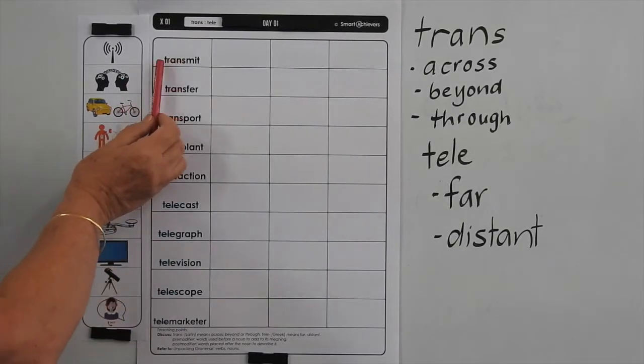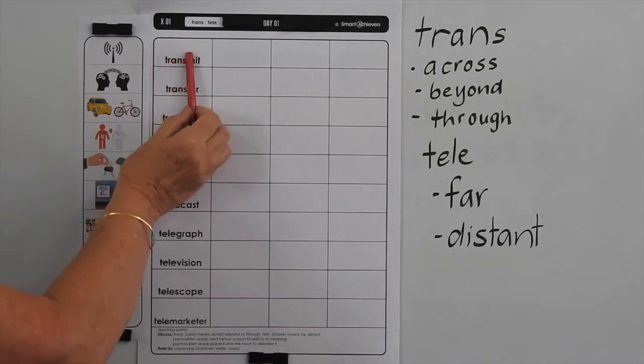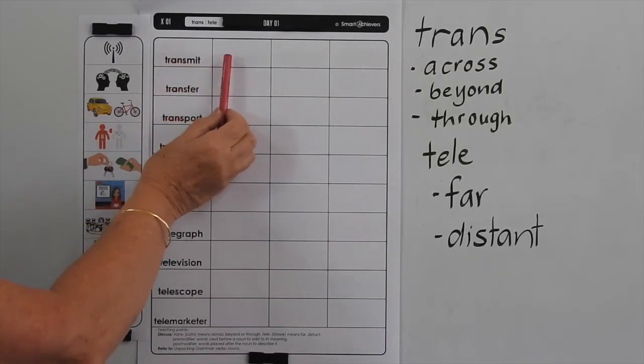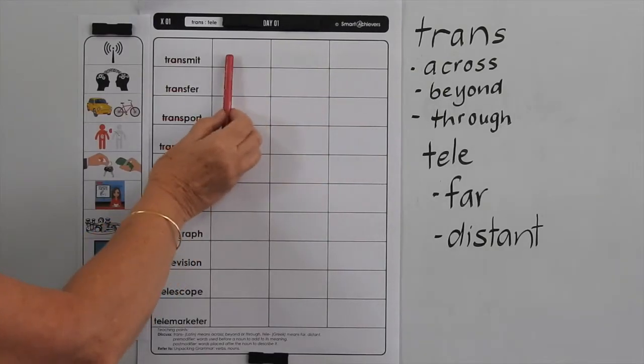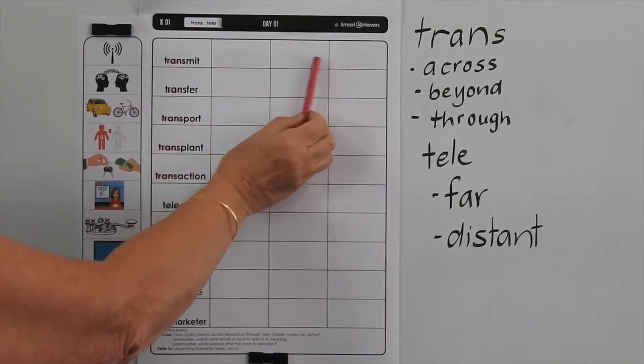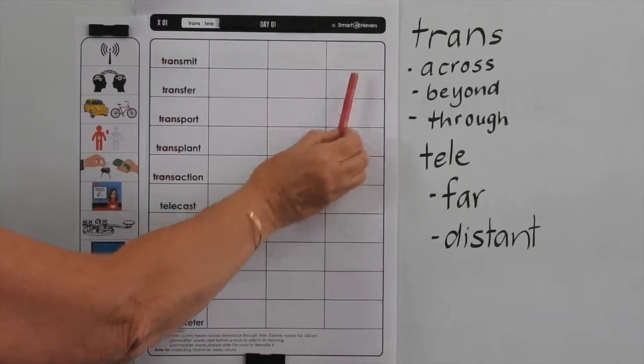Don't forget, you have to read the word, break it into its syllables, cover it, and then write it 3 times. And it's a good chance to practice your running writing and make sure you get your letters on the line.